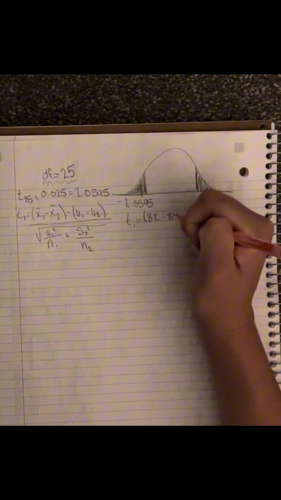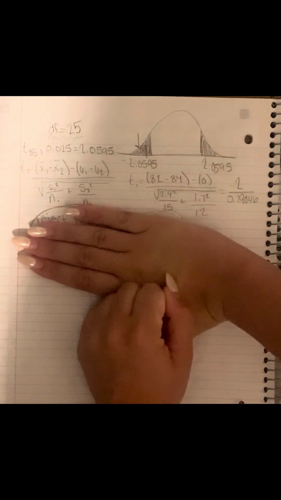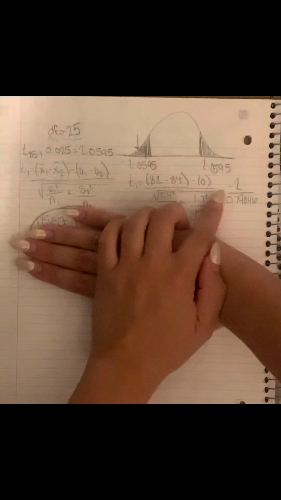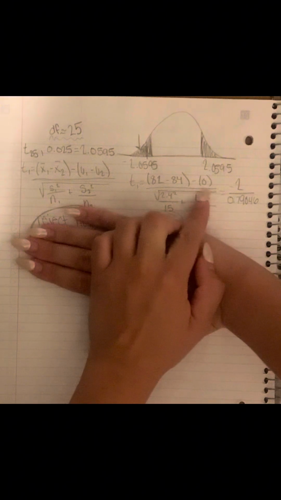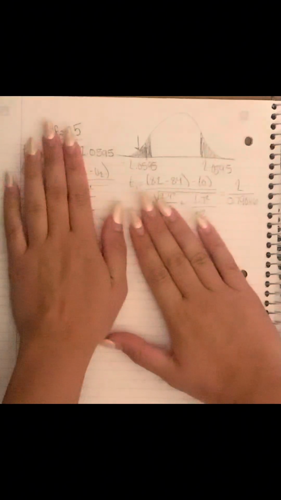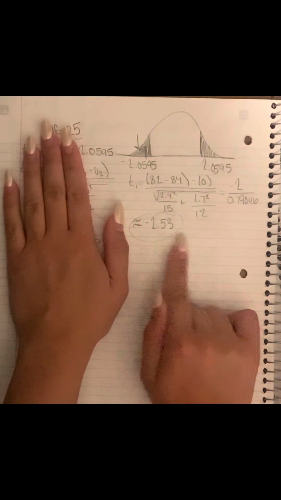82 minus 84. Sorry, it ran out of storage on my phone and it didn't show me until I completed this problem, so I'm just going to walk you through the last few steps. So we have 82 minus 84 minus 0, so that goes in parentheses. And then under the square root, we have 2.4 squared over 15 plus 1.7 squared over 12. And when you calculate that, it comes over to negative 2 divided by 0.79046. And then when you calculate that and divide that all together, it approximates to negative 2.53.